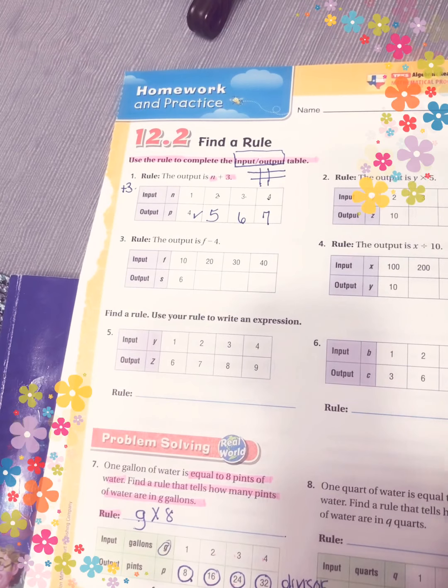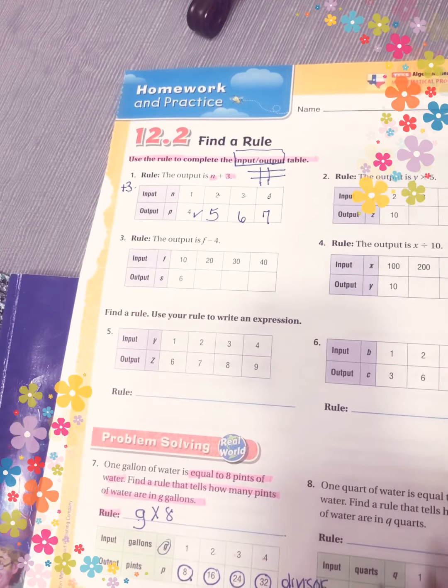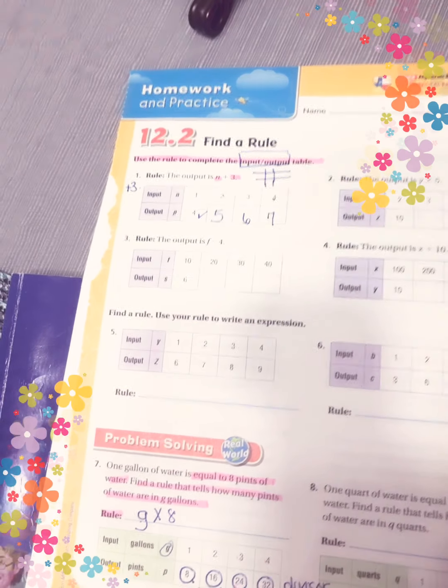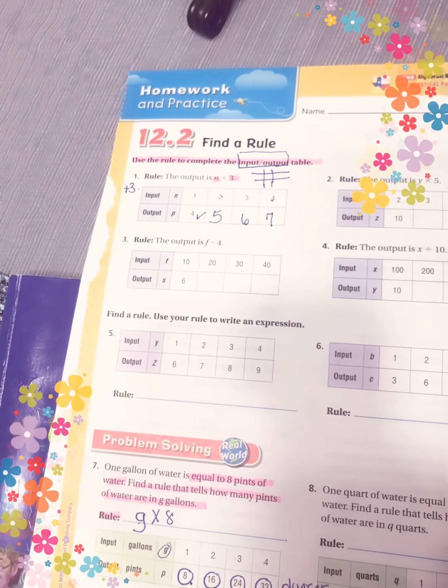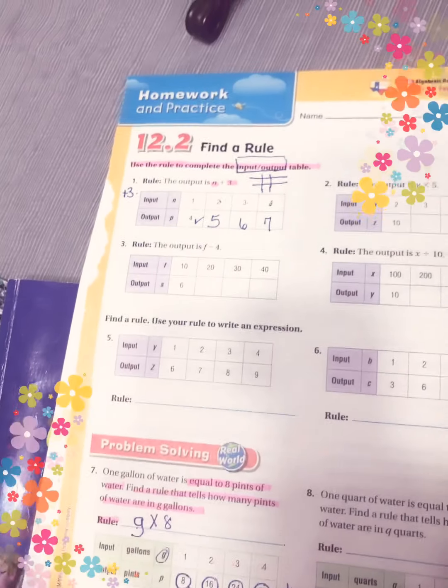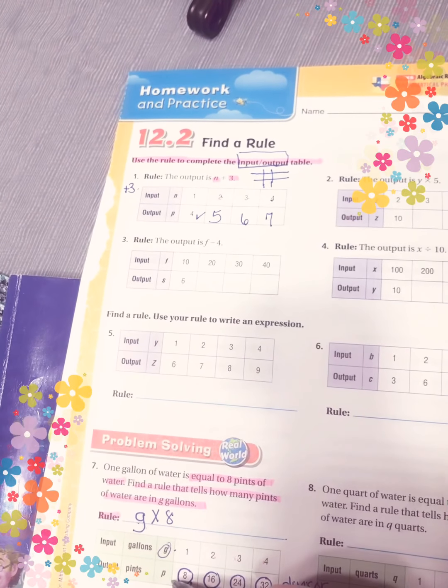So now I can see that G is 2 and my divisor is 16. Can 2 go into 16 8 times? I believe so. So I think I have found my rule. My rule is G times 8. So this is the G, and we're going to times it by the 8.